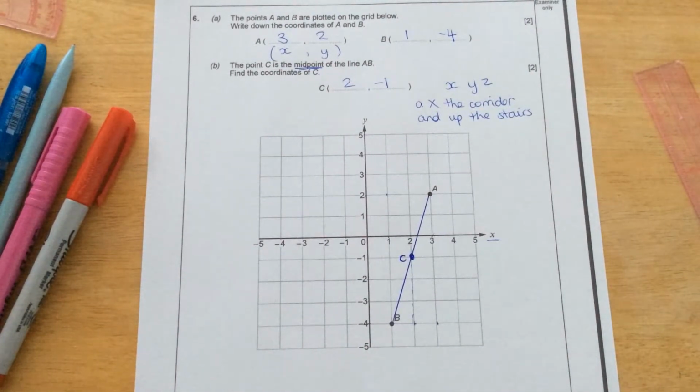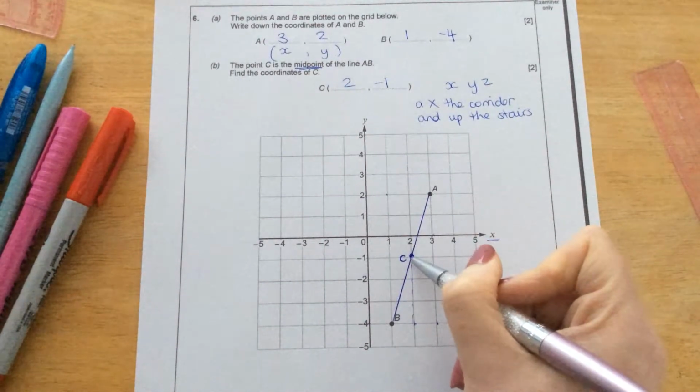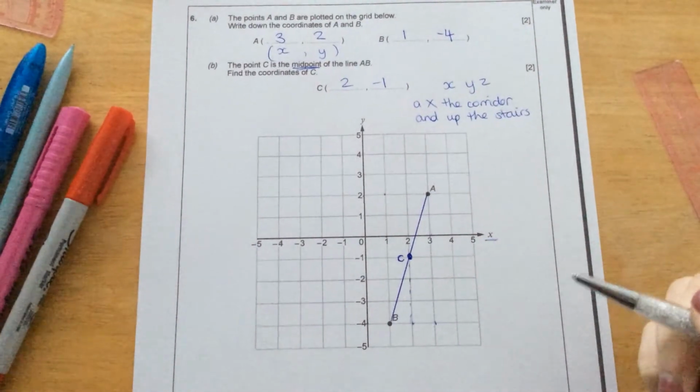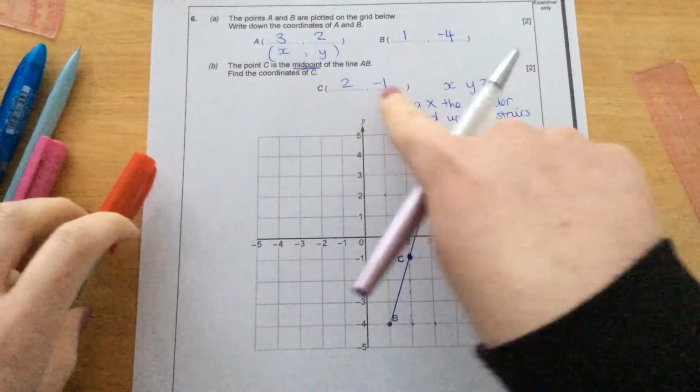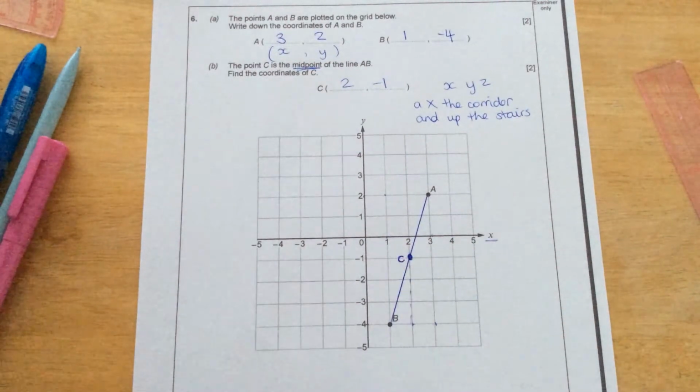This is a 2-mark question, and the examiner will give 1 mark if you have put a dot on your grid where C should be and missed out writing the coordinates. So the full coordinates gives you 2 marks straight away, or if you've shown on the grid where C should be, that would give you 1 mark alone.